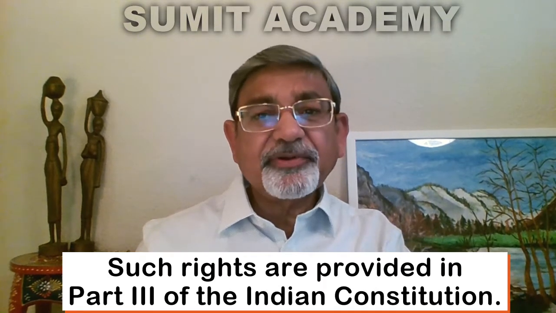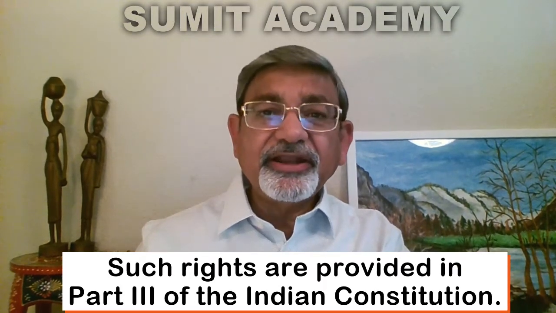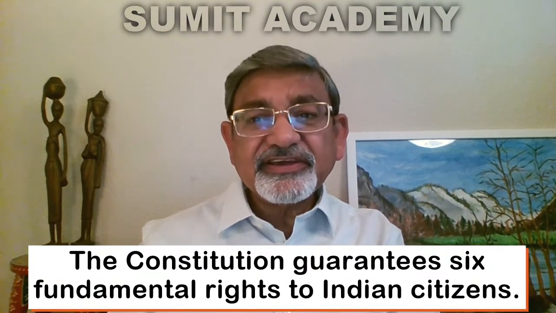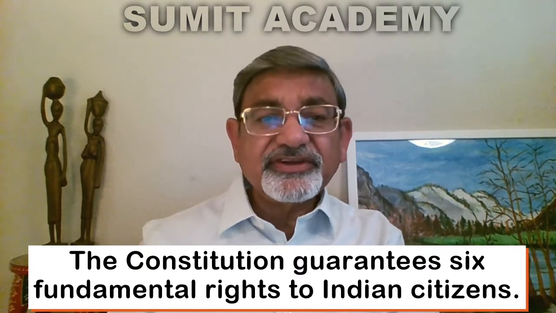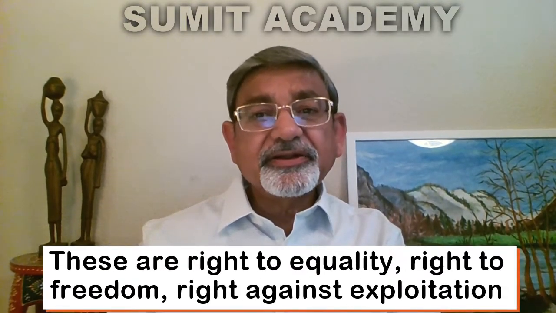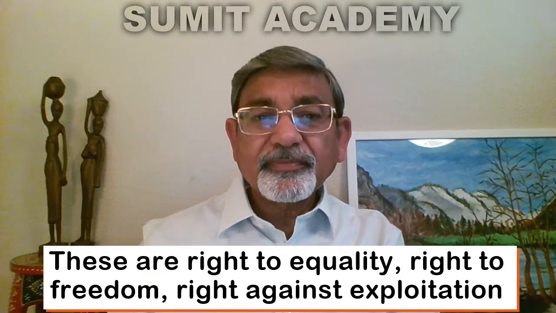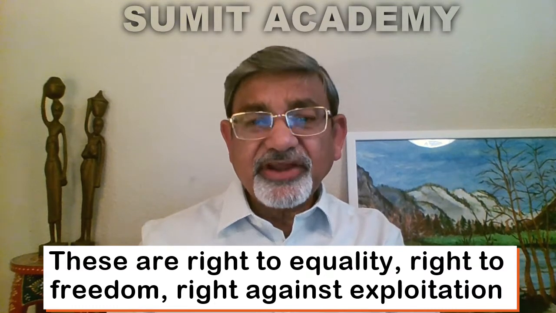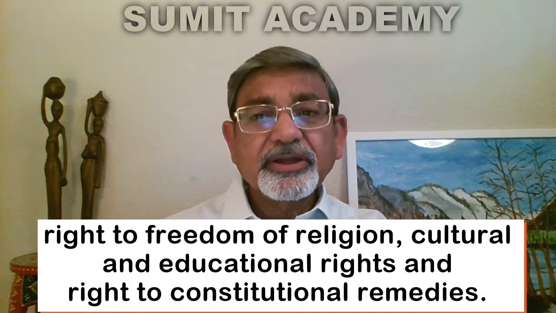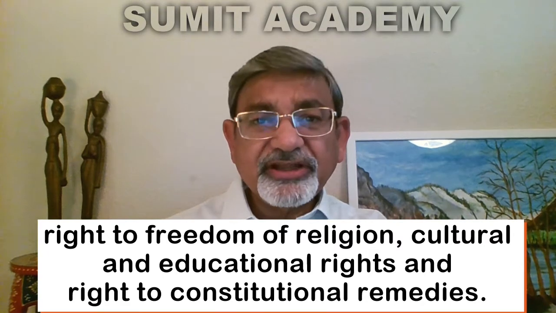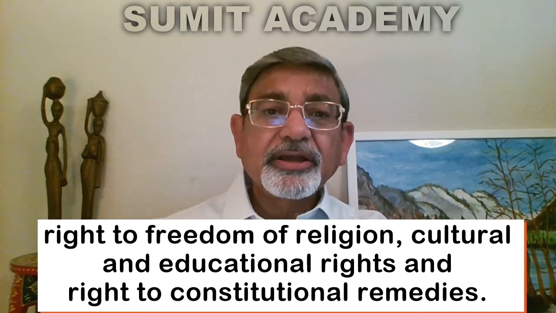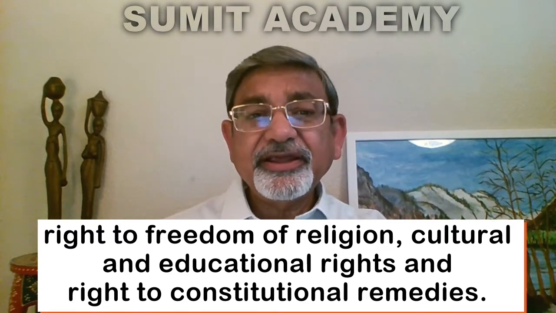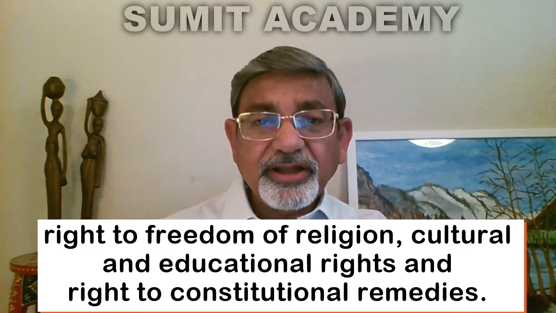Now, such rights are provided in Part 3 of the Indian Constitution. The Constitution guarantees 6 fundamental rights to Indian citizens. These are the right to equality, right to freedom, right against exploitation, right to freedom of religion, cultural and educational rights, and finally, right to constitutional remedies.